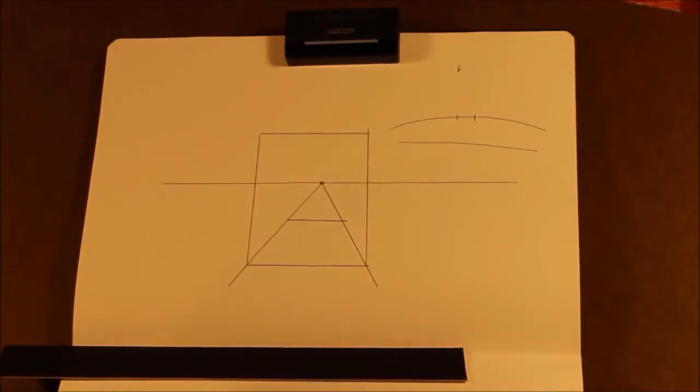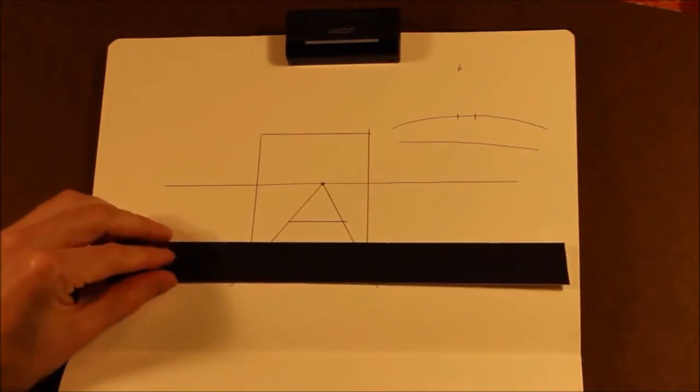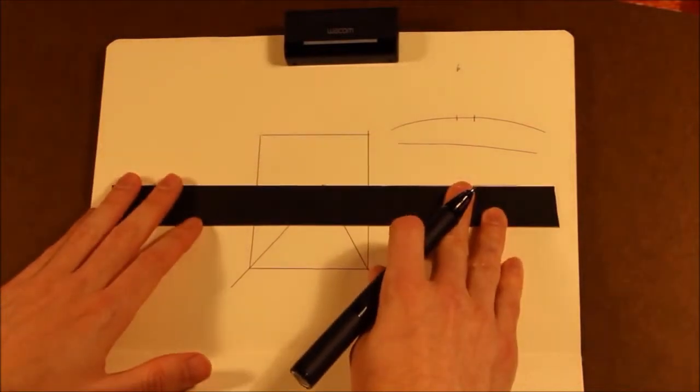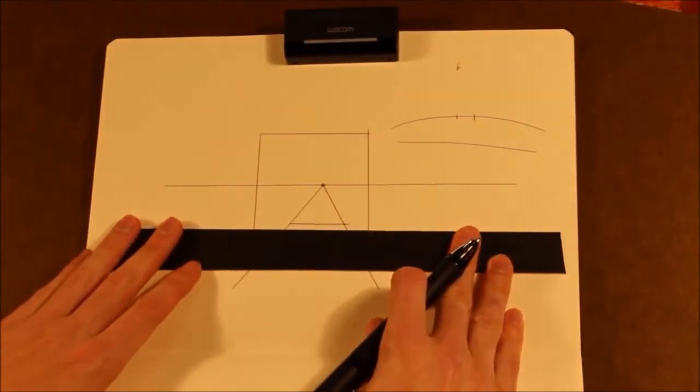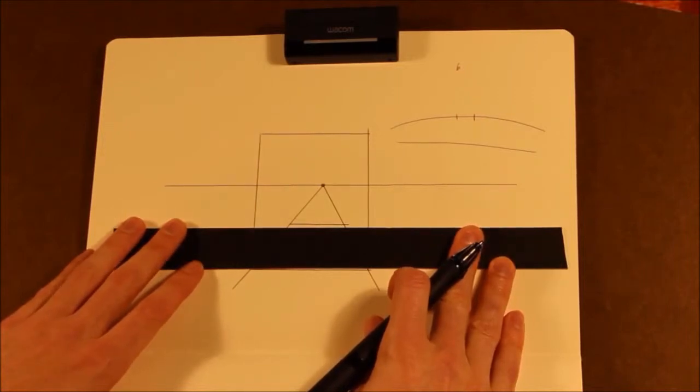Whenever you're picking your horizon line, that's an important compositional tool. Do you want your horizon line to sort of be down here? Do you want it to be up here? Do you want it to be dead center? Do you want it to be at like the third? So start thinking about that in your compositions.